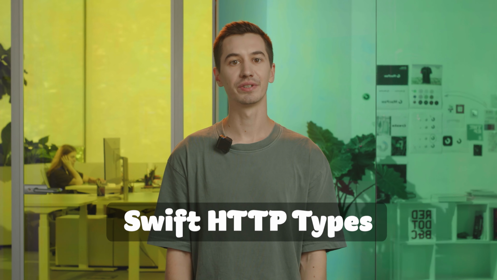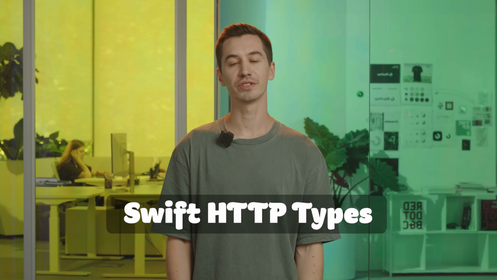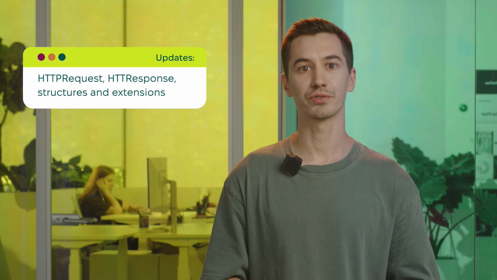Apple releases more open-source libraries. This time they introduced the SwiftHTTP types library. It allows you to create network requests more conveniently than it was with URLRequest. They added such types as HTTPRequest, HTTPResponse, and structures for describing HTTP fields. The whole package consists of 5 structures and extensions for URLSession to convert new requests to old ones.